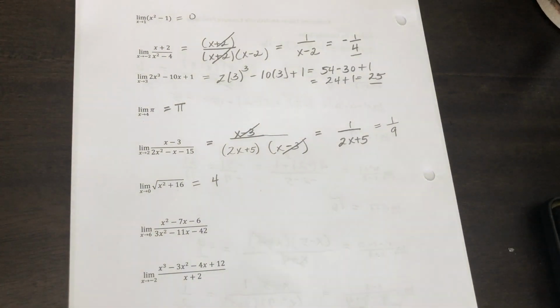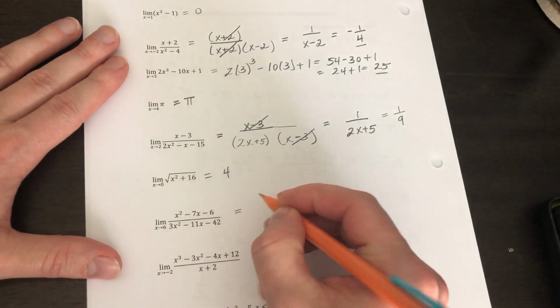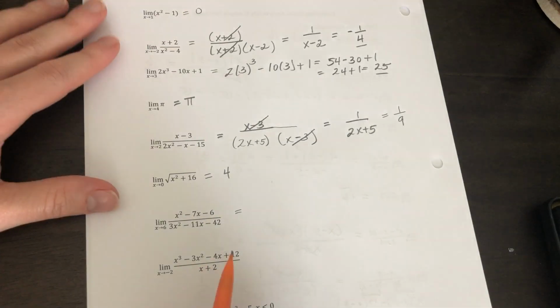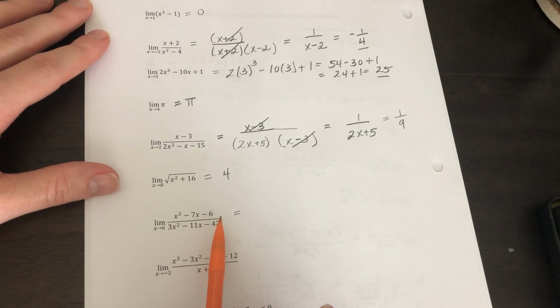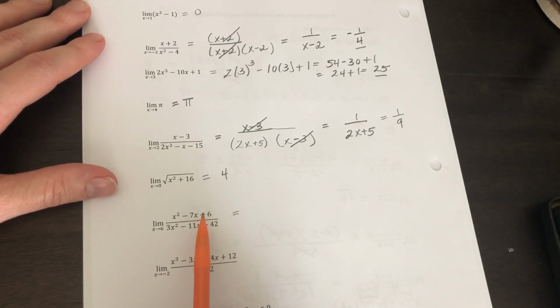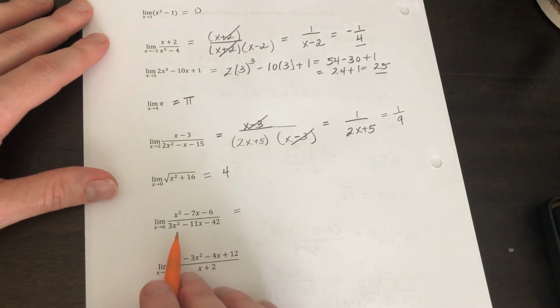Okay, so let's factor on these. Factors of 6 that give you a negative 7, that doesn't factor. If this was a positive 6, it would factor, but it's not. So let's plug in a 6.